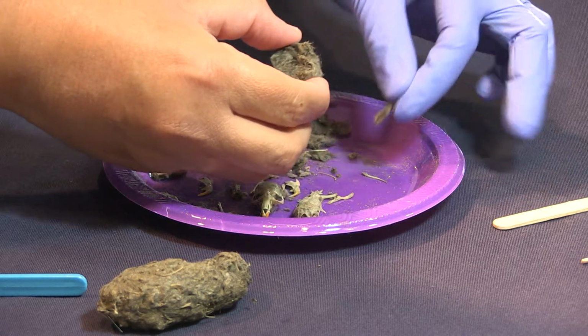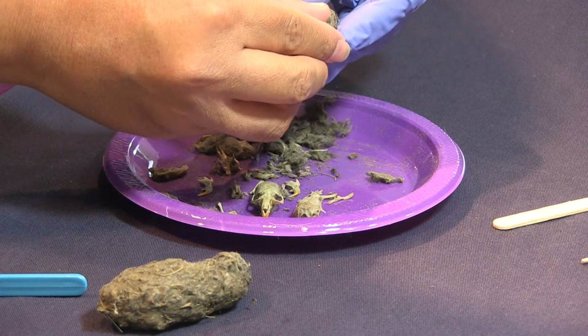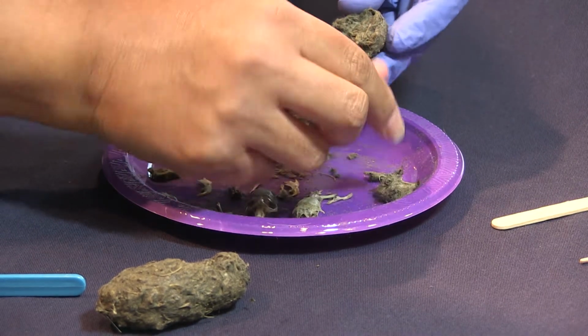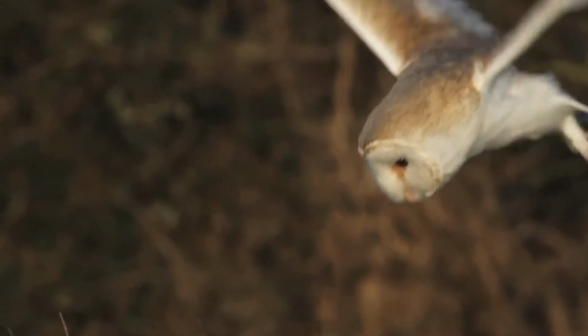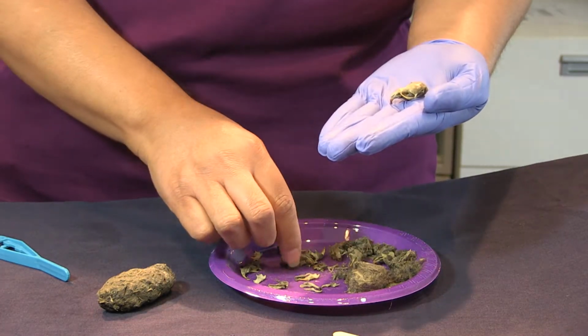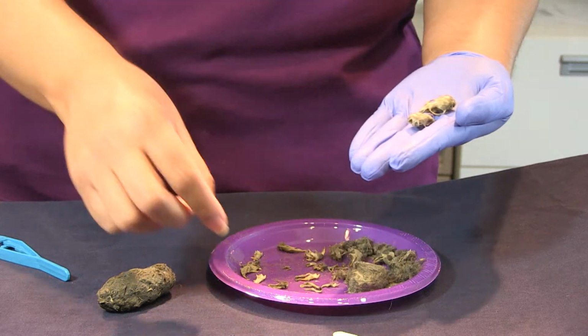Owl pellets not only can provide clues about an owl's diet, but also the owl's role in an ecosystem. By examining and identifying the bones found in the owl pellet, we are reminded that owls are carnivores. They rely on other animals such as mice and rats for food. We can also learn what types of animals or prey can be found where an owl is hunting. Let's take a closer look at the bones found in my dissected owl pellet.